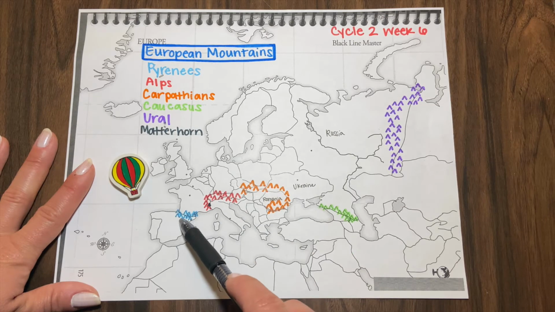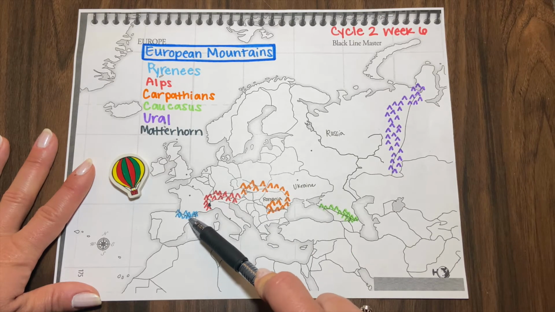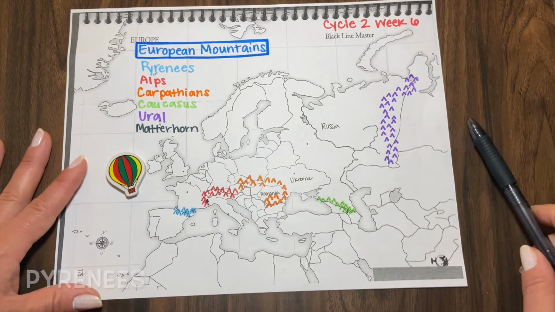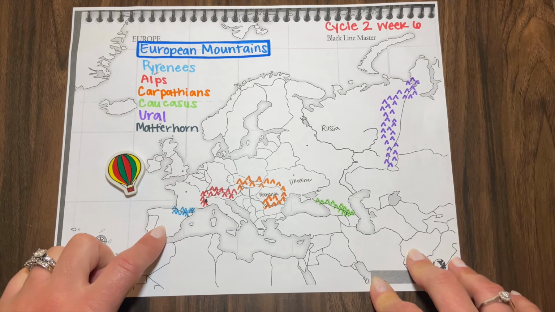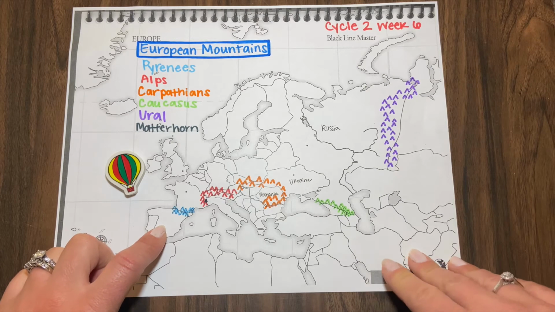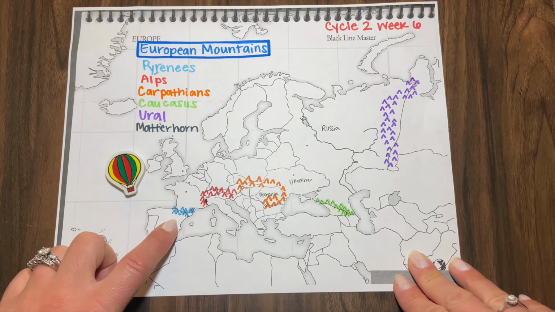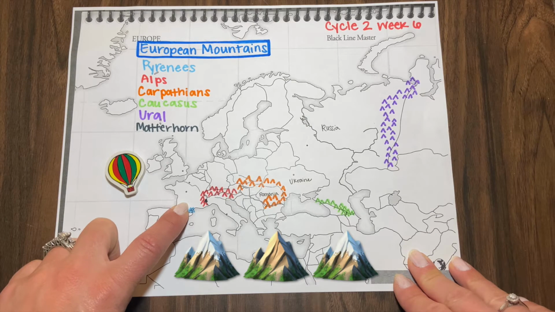And across this separation from Spain and France is a rugged mountain range known as the Pyrenees. So, if the Spanish people needed to travel or they had goods that they needed to transport, it would be very difficult for them to transport goods or to travel through this rugged mountain range in order to get to France.